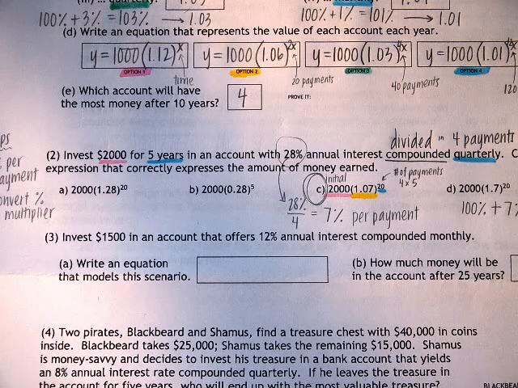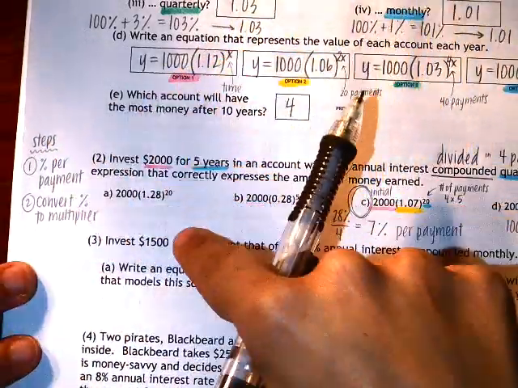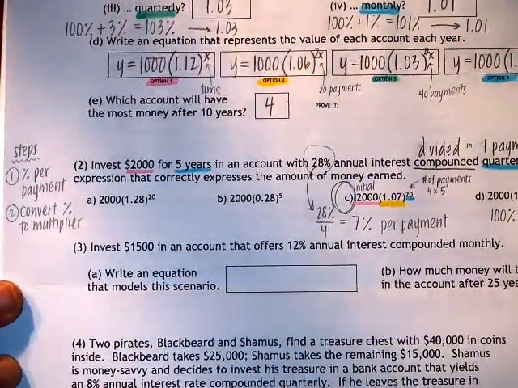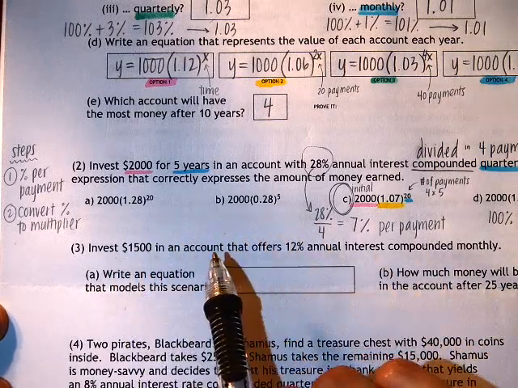Question number 3 is very similar to question number 2. In fact, so similar that we're going to use some of these steps, and then we're going to talk about how to make sure we understand what the equation can tell us. So we'll start again just by reading the question.